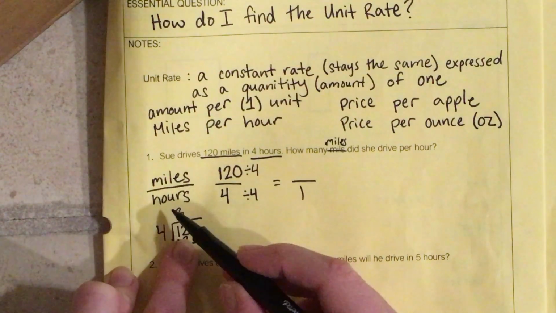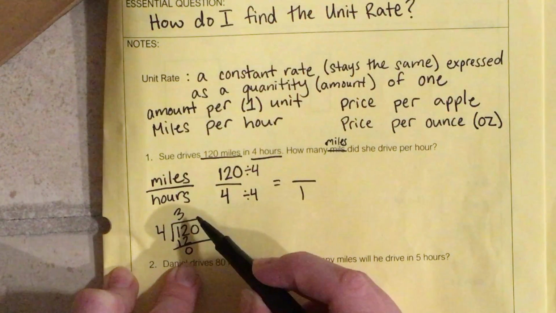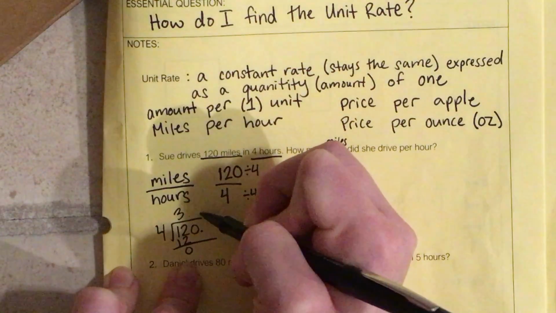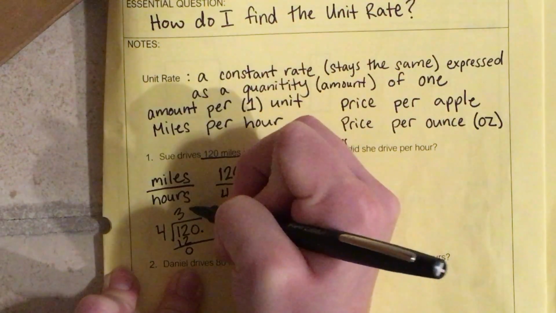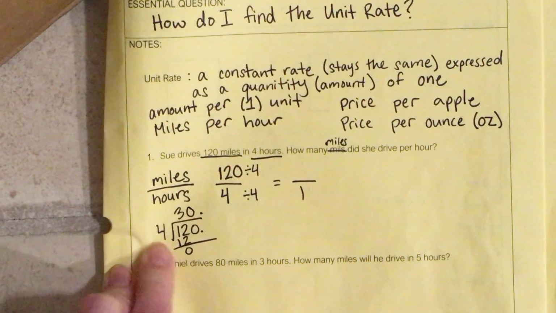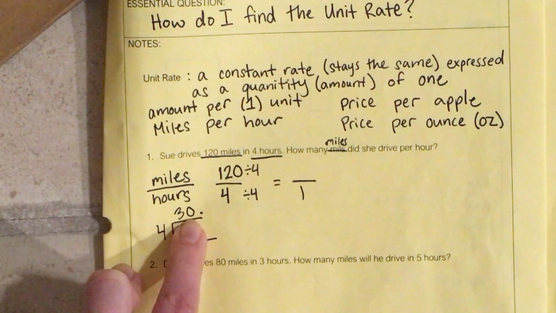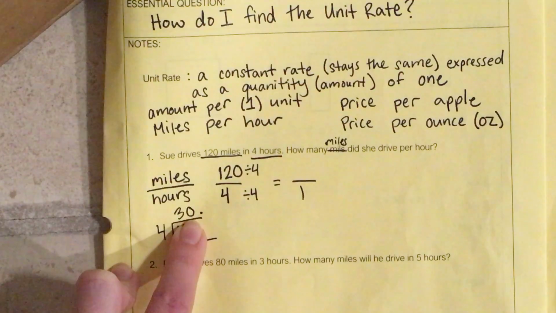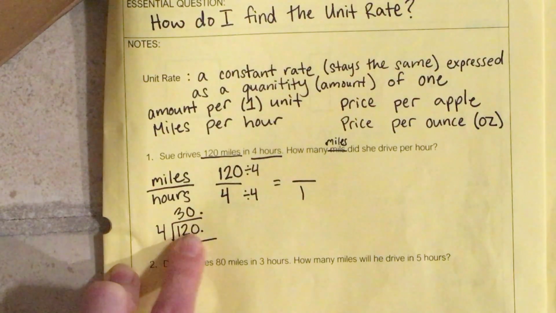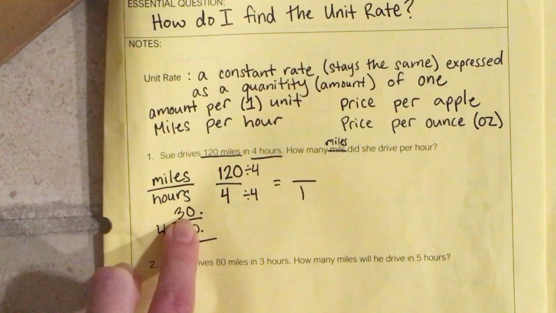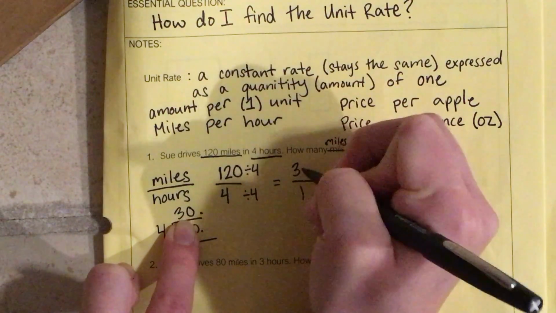I'm above the tens unit. So when I have zeros here, I have to go all the way over to our decimal spot, which means I have to fill in a 0 there because 4 goes into 0 times. That means that 120 divided by 4 is 30.